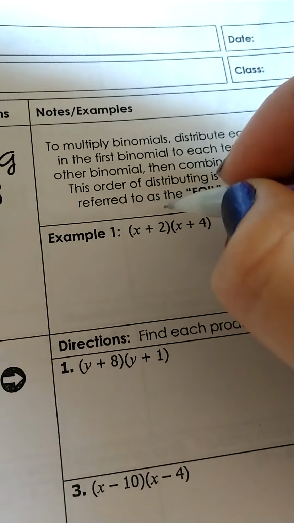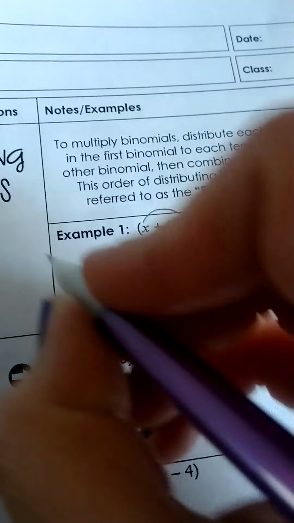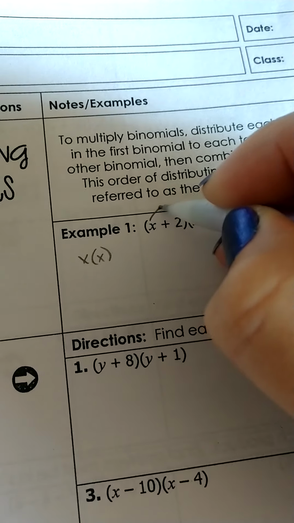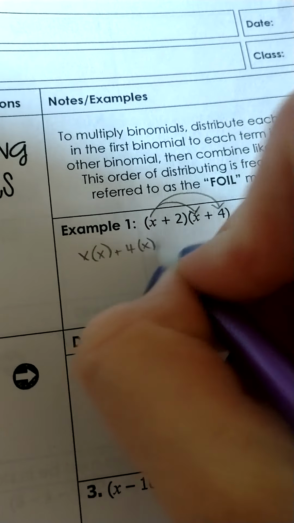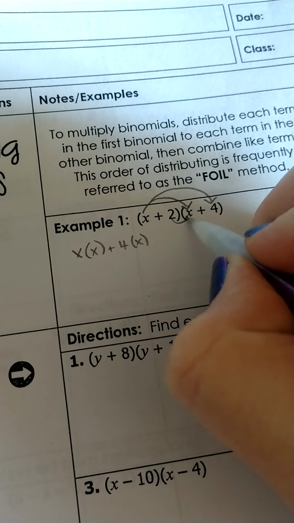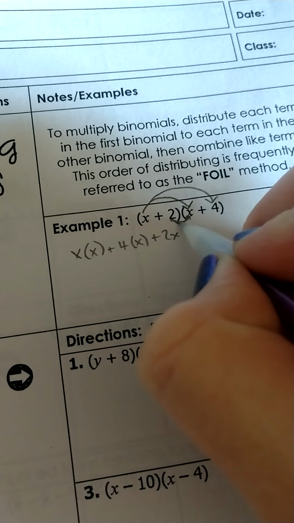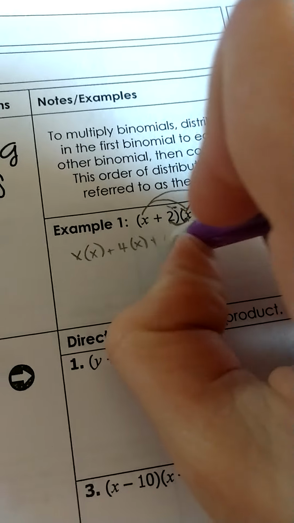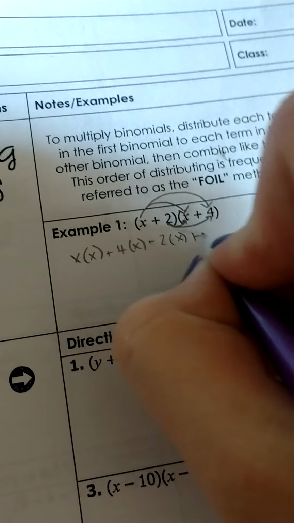You are distributing. So you are taking this x and distributing it to the other set. So you are doing x times x. Then you're distributing it to the 4, so plus 4 times x. Then you're distributing your second term, so 2 times x. And, oops, I forgot my parentheses. I'm showing work, not skipping work. Plus 2 times x plus 2 times 4.